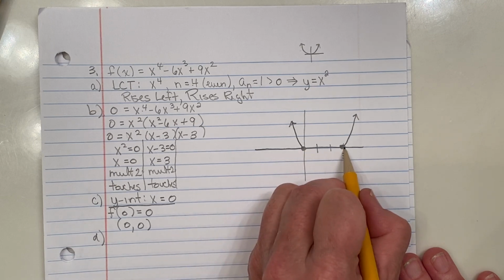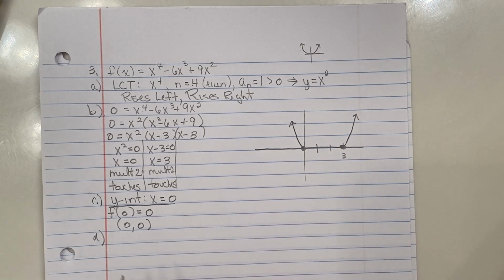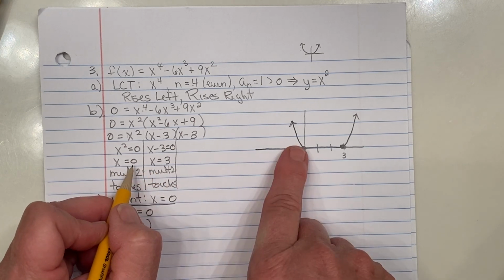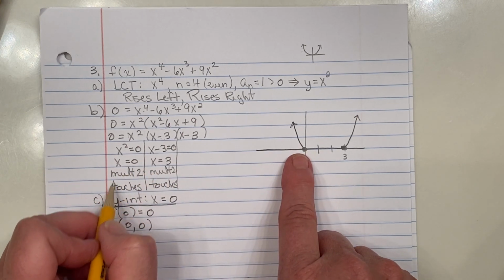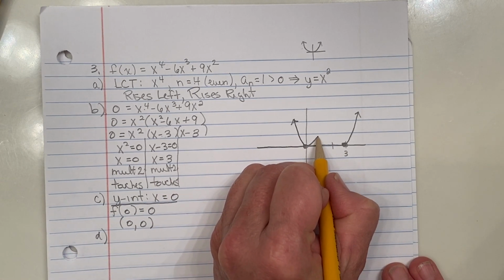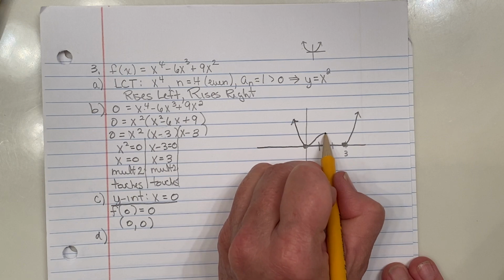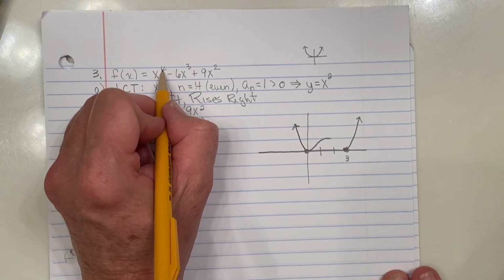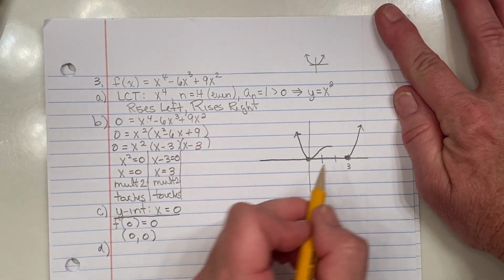So what's happening in between? Well, let's go over here. X equals 0 has a multiplicity of 2. So right here I can't cross. I'm going to have to actually just touch. So I'm going to have to bounce off, come back up above. Okay. At some point I'm going to have a turning point. So I've got 1 turning point, 2 turning points. Remember, at most I can have is 3, 1 less than the degree.